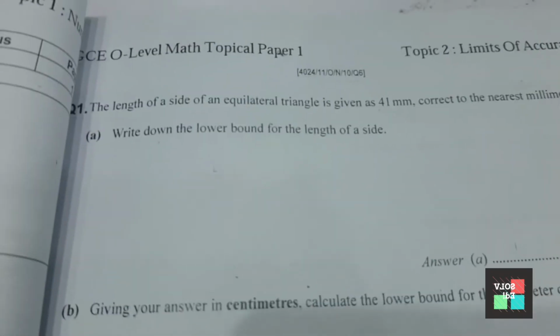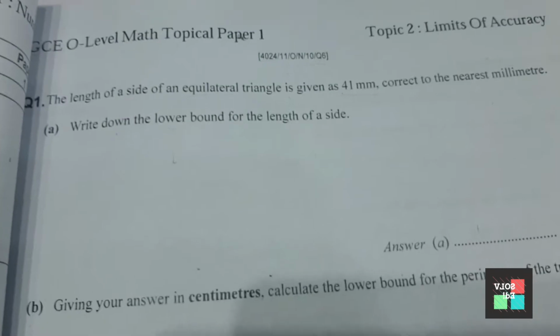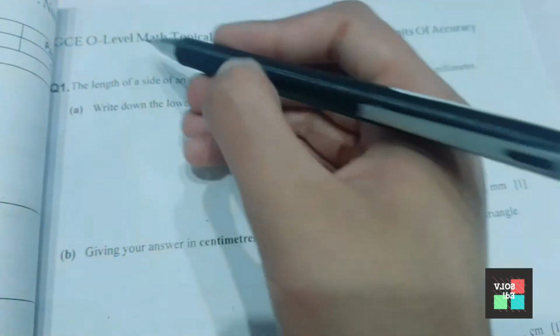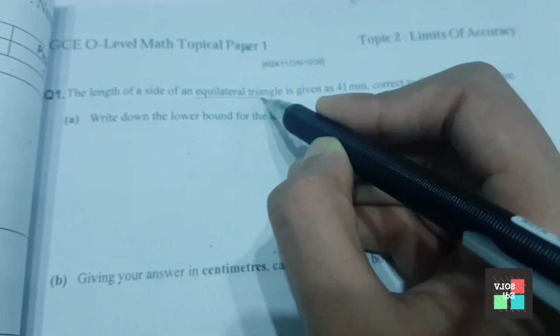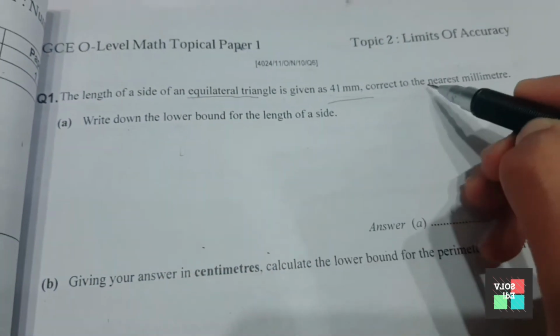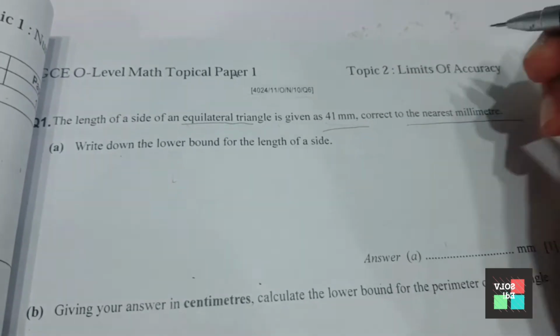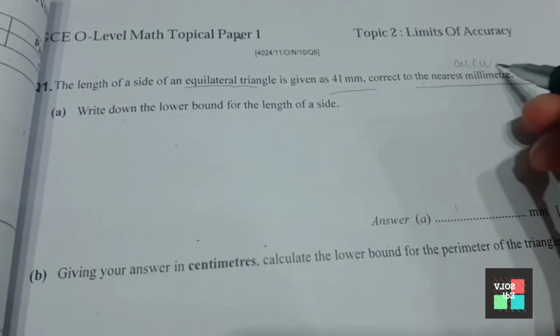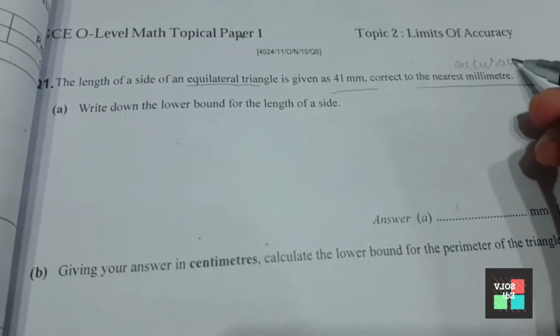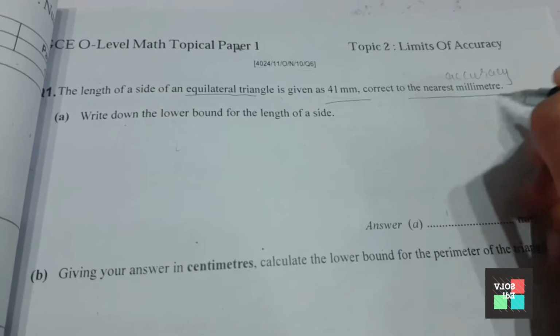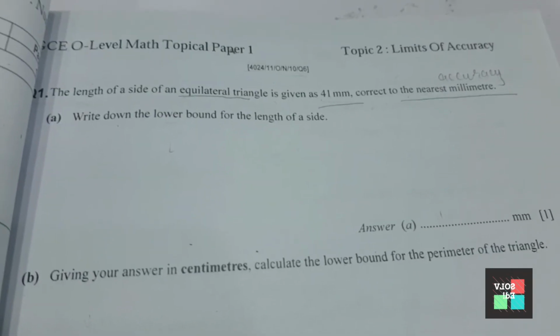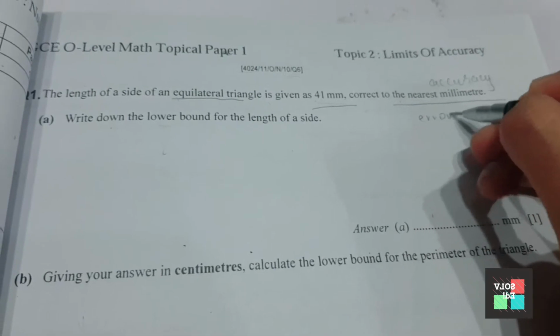So we have 23 questions right over here, and I'm going to be going through all of them one by one. Question number 1. The length of a side of an equilateral triangle, equilateral is an important word, is given as 41 millimeters, correct to the nearest millimeter. Now anything next to this phrase right here, correct to the nearest, is usually and mostly the accuracy. And that is the accuracy at which we are estimating. So it's easier to calculate the error as well that can be made.